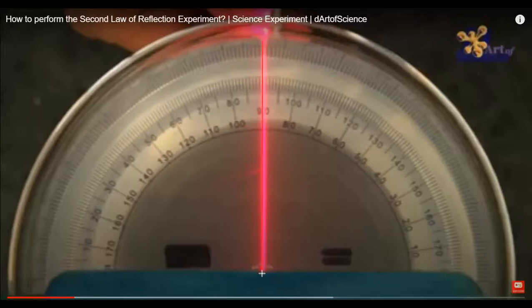Yes or no? See it carefully. The light beam's light source is up. The light beam is coming this way. Correct? Right. Now let's have a look.